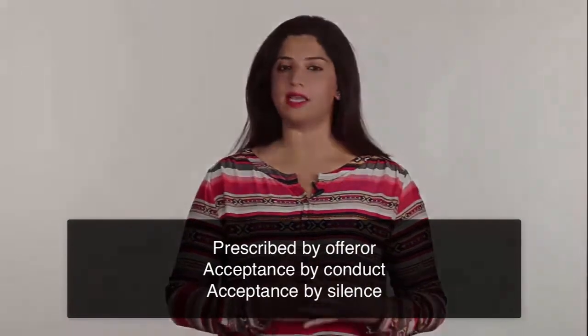3. Acceptance by silence. If the offeror has prescribed the mode of acceptance in the contract, the offeree is generally expected to use that mode. Can you think of a situation where it would be okay for the offeree to use a mode of acceptance other than the prescribed one? What if the mode chosen by the offeree is a faster and a more reliable mode? Take a moment here, pause, and leave us your comment on our website.